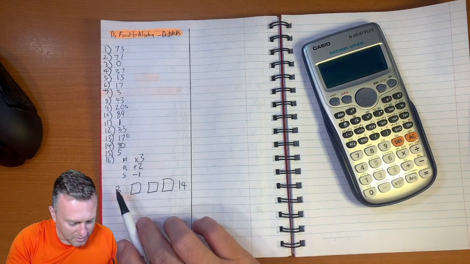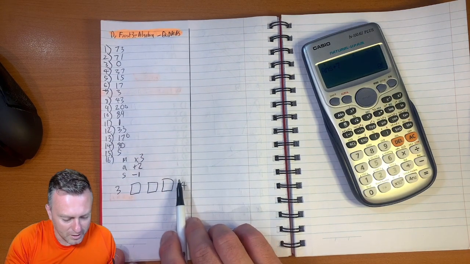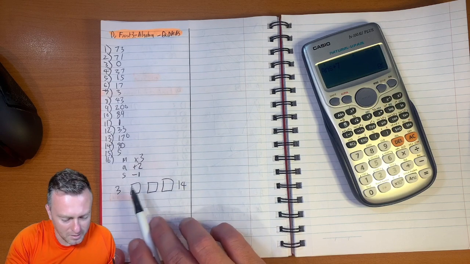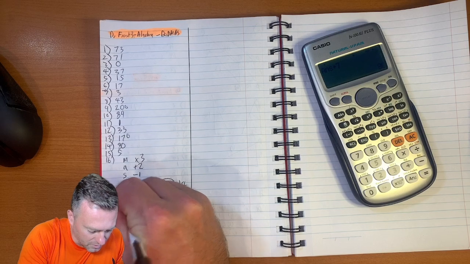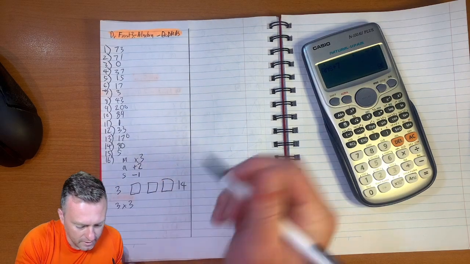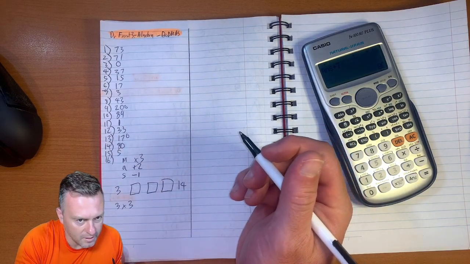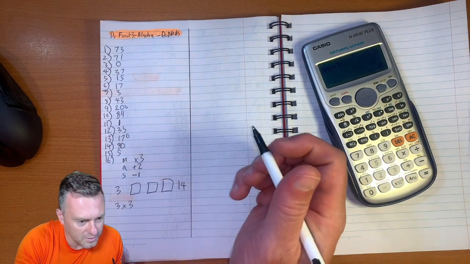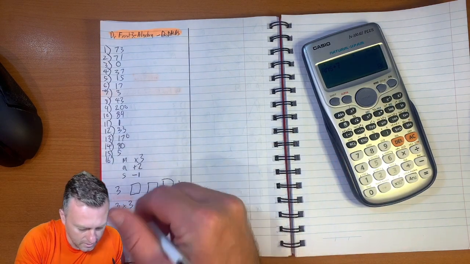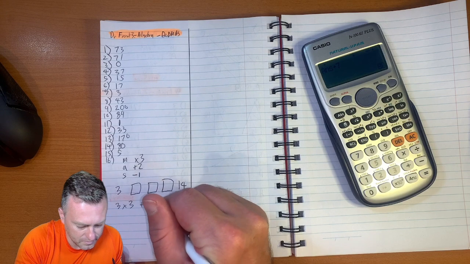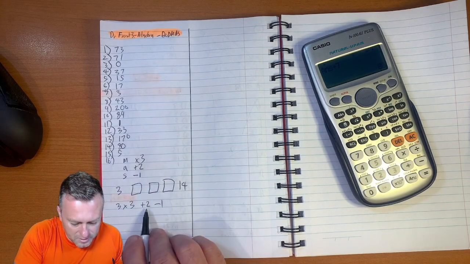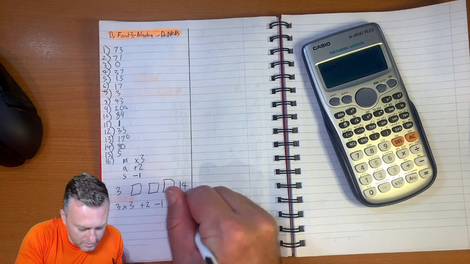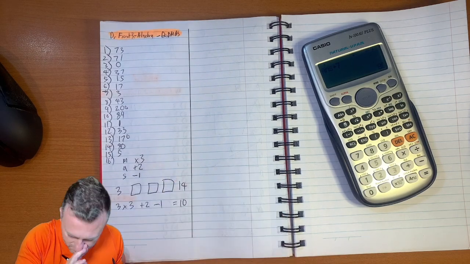Okay, so since we're starting with 3, and we're going to get a pretty big number quite quickly, what I would try and do is make the biggest number first. So I'm going to go 3 times 3. 3 times 3 is 9. And then I'm going to add on 2. And then subtract 1. So 3 times 3 is 9. Plus 2 gives 11. 11 take away 1 equals 10. So that's not going to work.